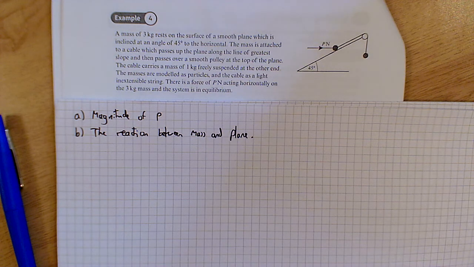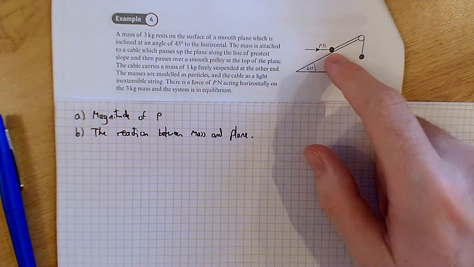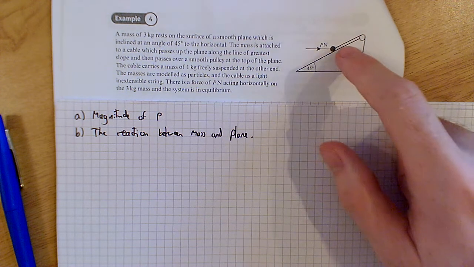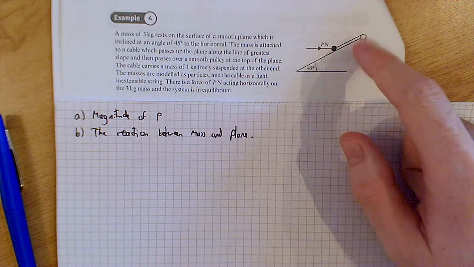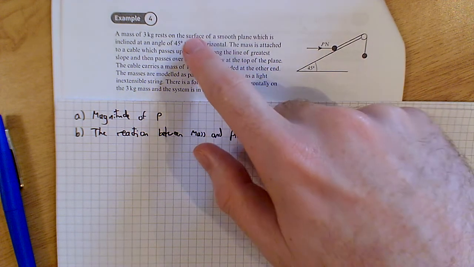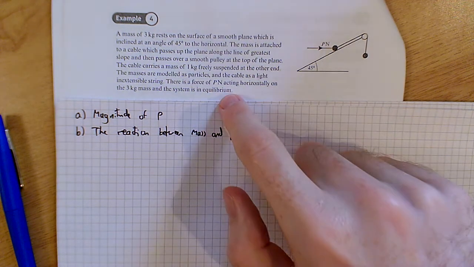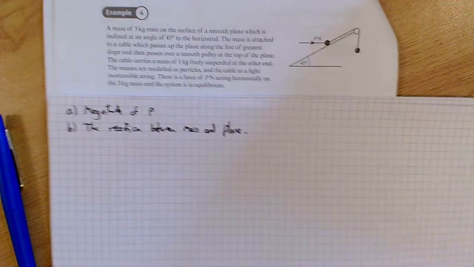So here we've got a couple of masses. We've got one here and we've got one here. We've got them connected by a string, so there's going to be tension in the string. It's smooth, so there's no friction, luckily. And of course, it's in equilibrium, so all of our forces are going to balance.